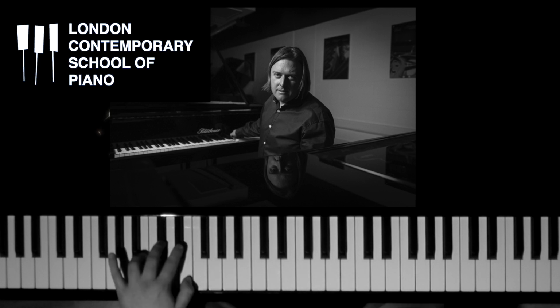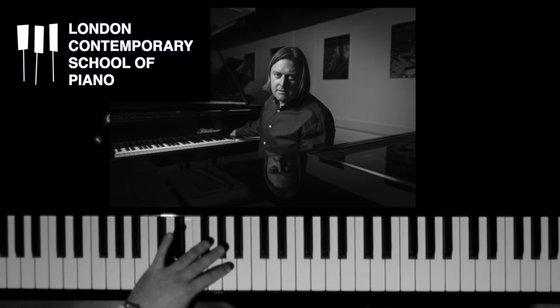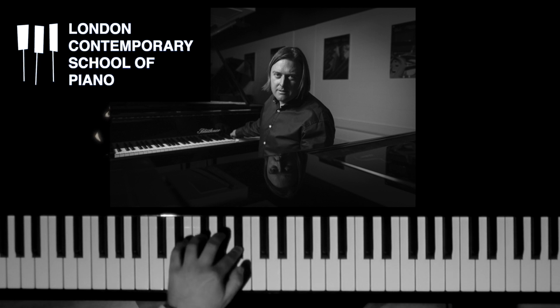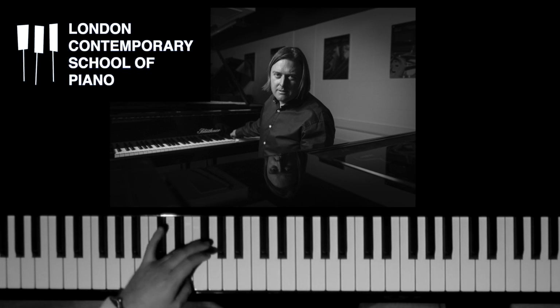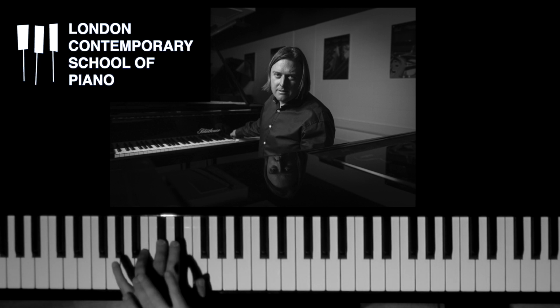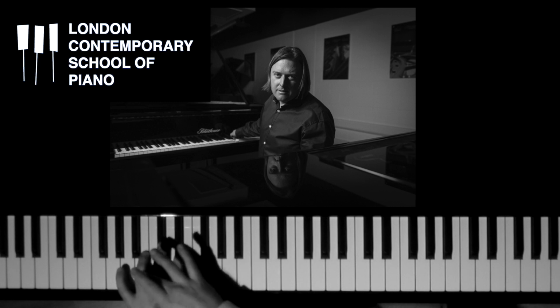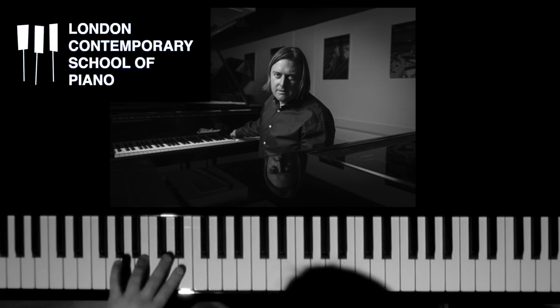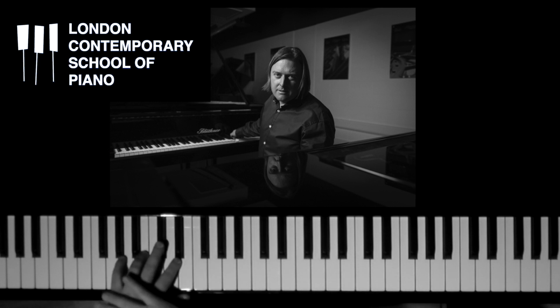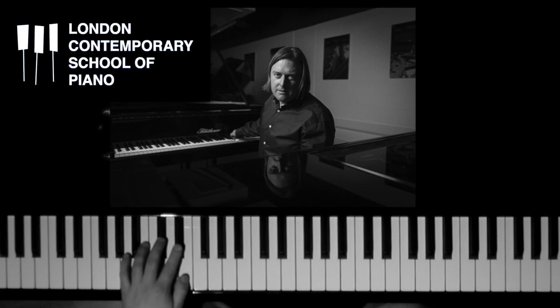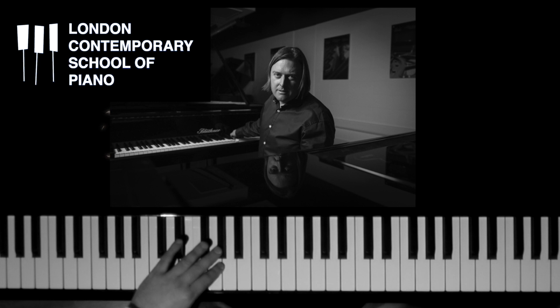4, 3, 2, 1, 4, 3, 2, 1, 2, 3, 4, 1. That's the ring finger. It's the weakest finger we have, and particularly on the left hand. So you might need to use your wrist and your arm and really relax your wrist all the time when you play piano to really get the strength out of the fingers.